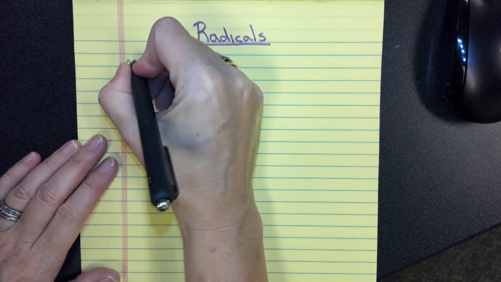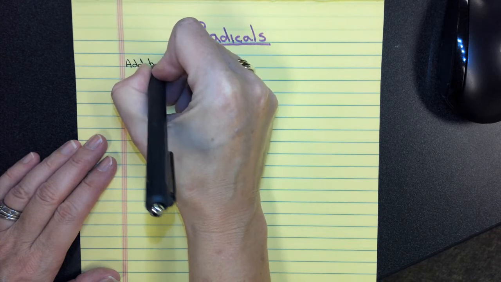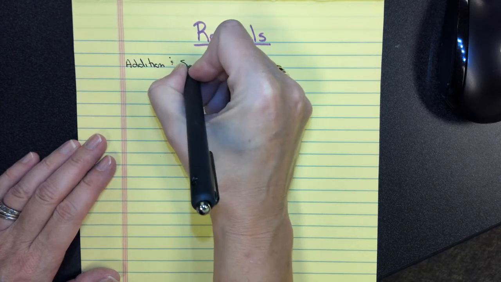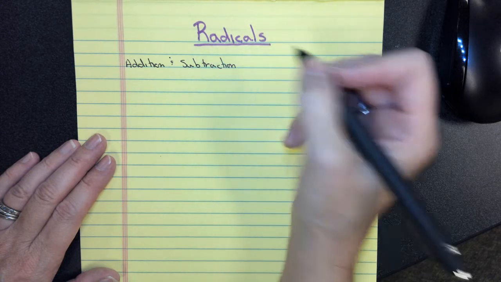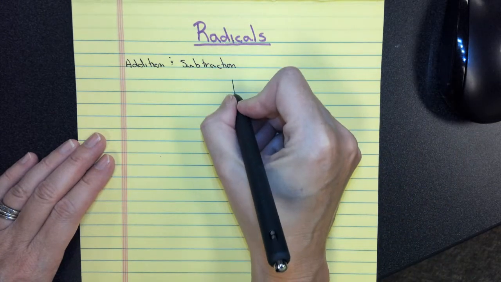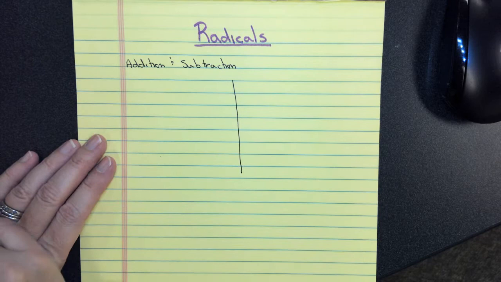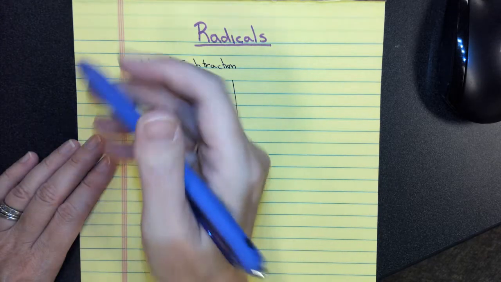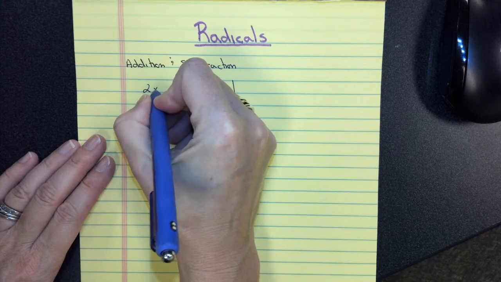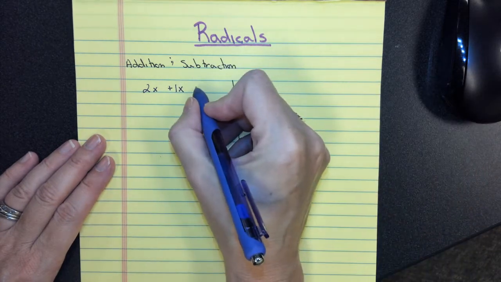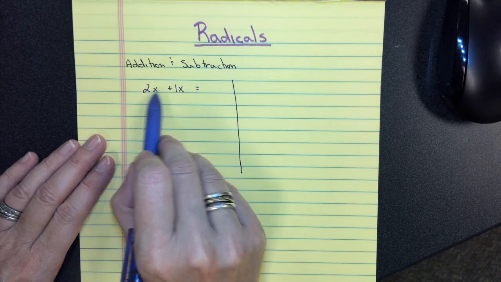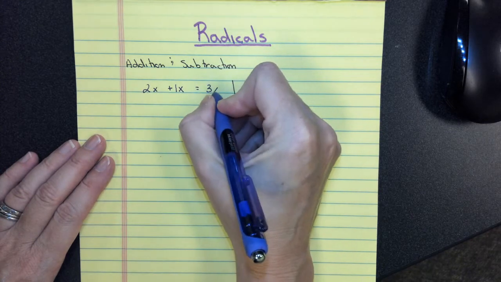So I'm just going to title this Addition and Subtraction right over here. And I want to make a comparison to something you definitely already know. So I'm going to kind of just draw a line right down the middle. All right. In algebra, you would have started with something like 2x plus 1x. And that would equal a total of 2 plus 1 is 3x's.